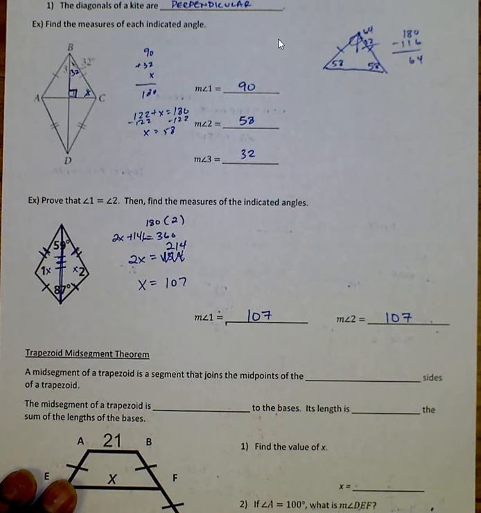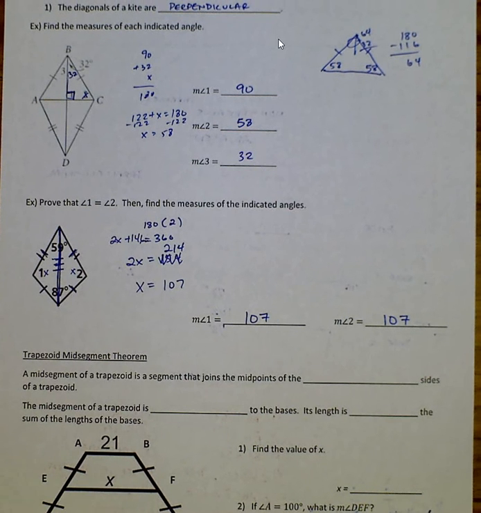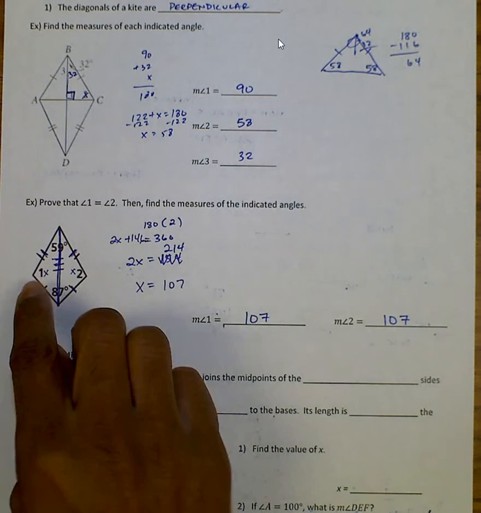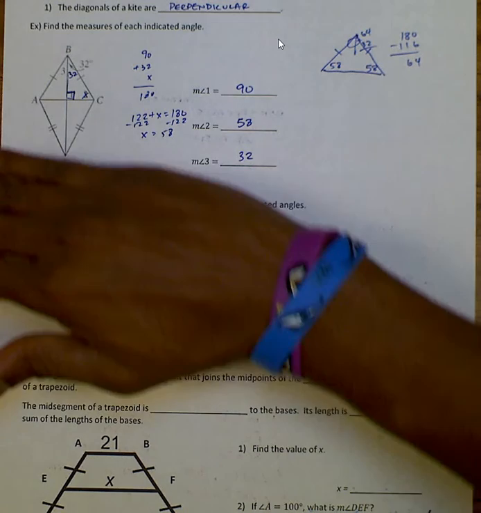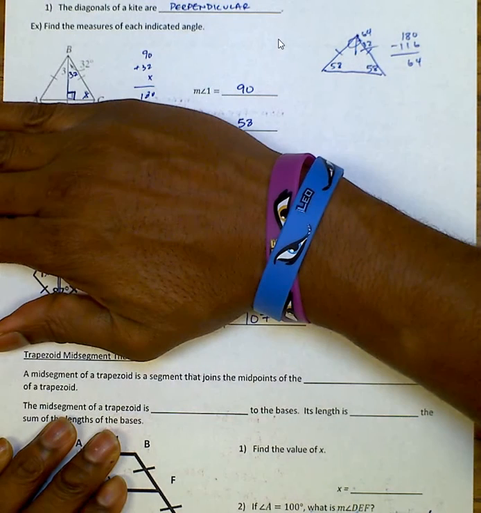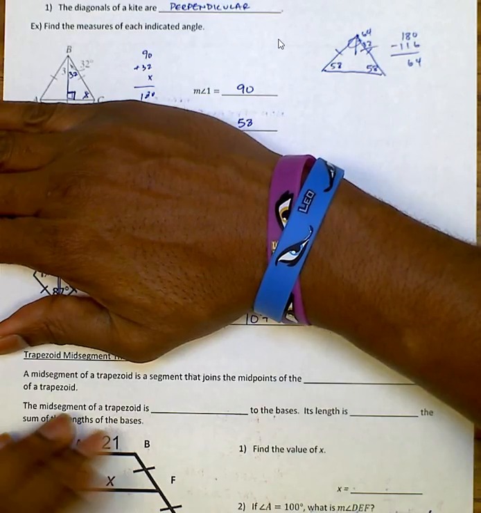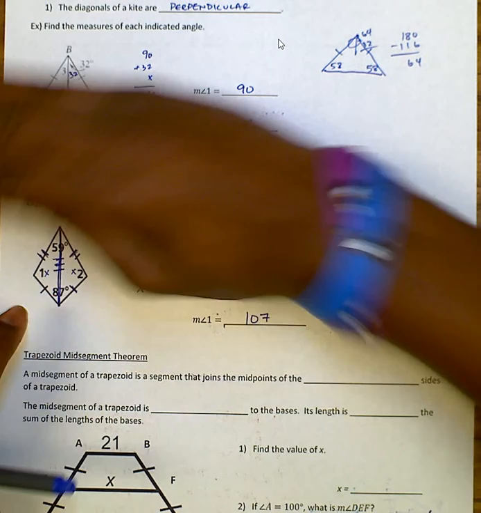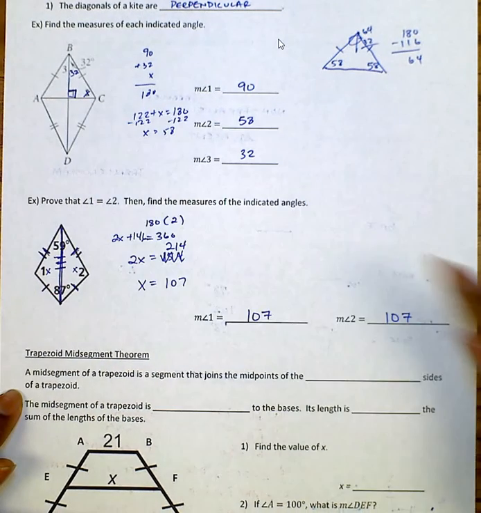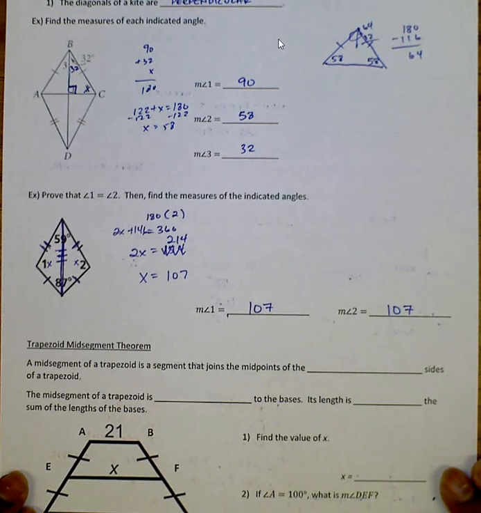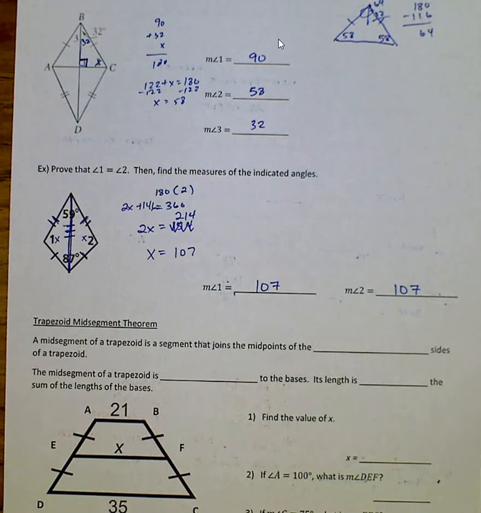So this vertical diagonal in this case separated it into two congruent triangles, but if we were to look at the other diagonal, this does not separate our kite into two congruent triangles, because this is one measure here and these are two totally different measures. So not both diagonals do that.